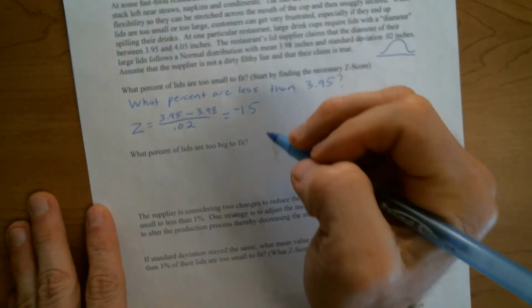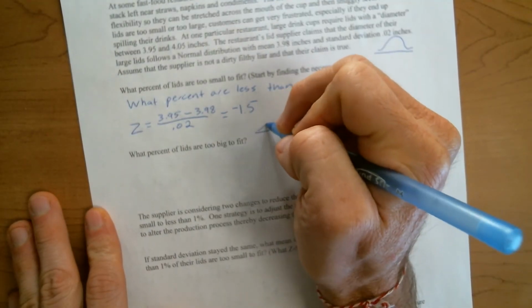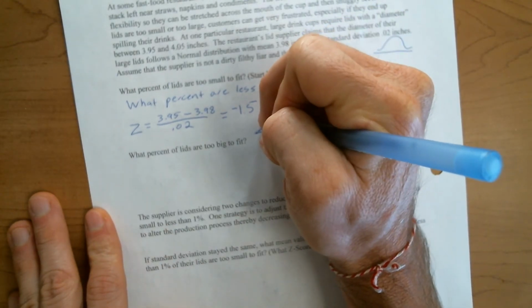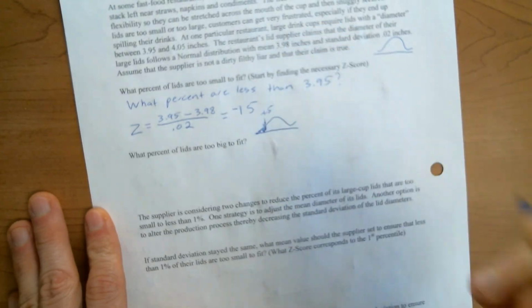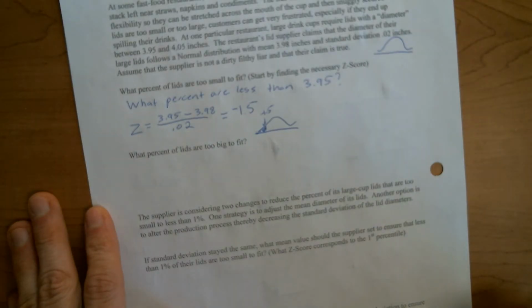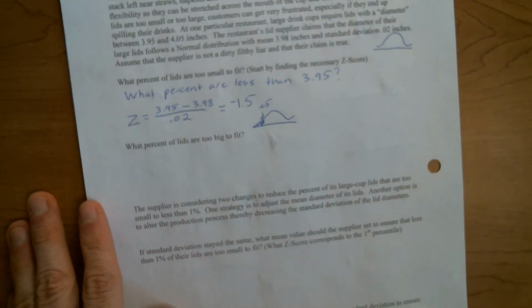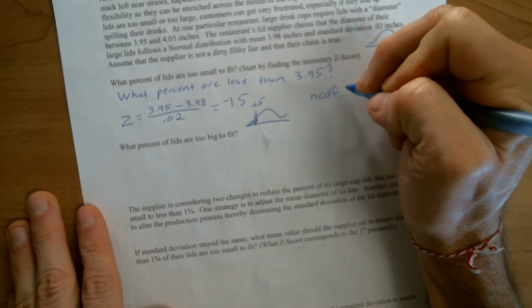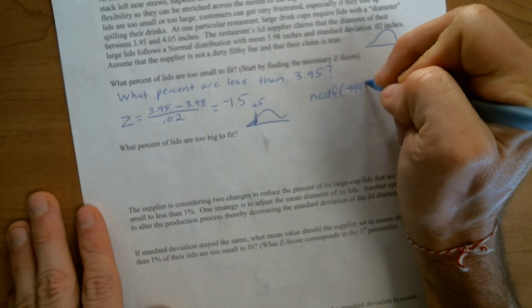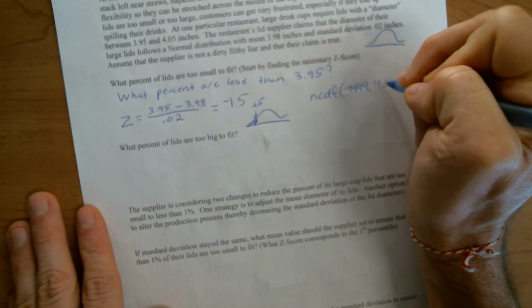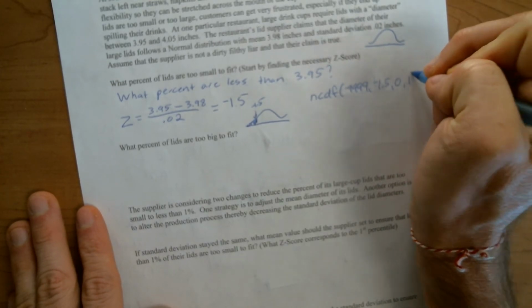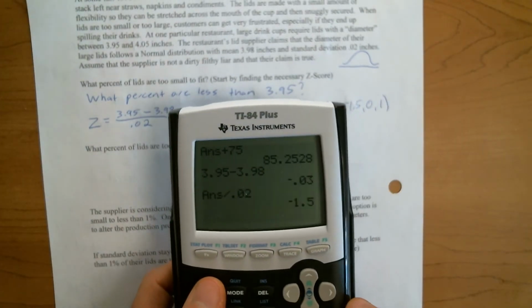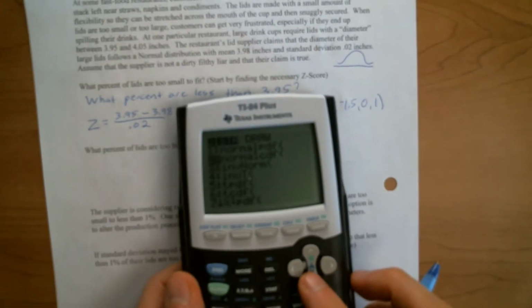So if we draw our little picture here, we've got a z-score of negative 1.5. What percent of the curve does that work out to be? We'll do it the same way we've been doing all the other ones. normalcdf from negative 9999 to negative 1.5 when the mean is 0 and the standard deviation is 1.